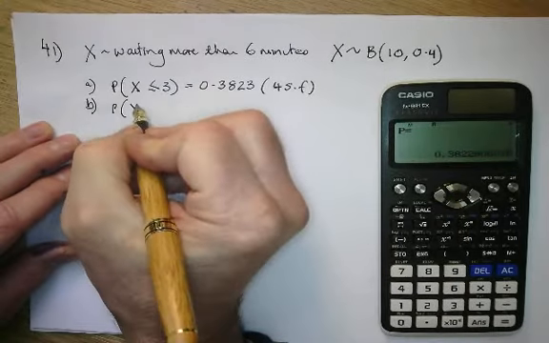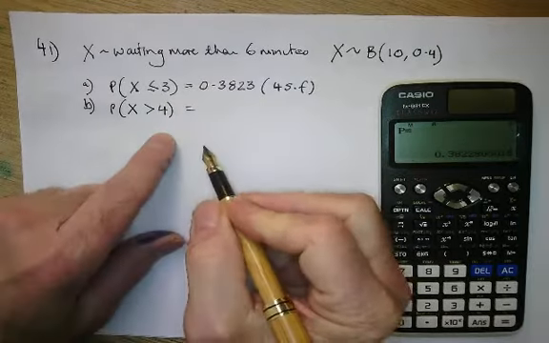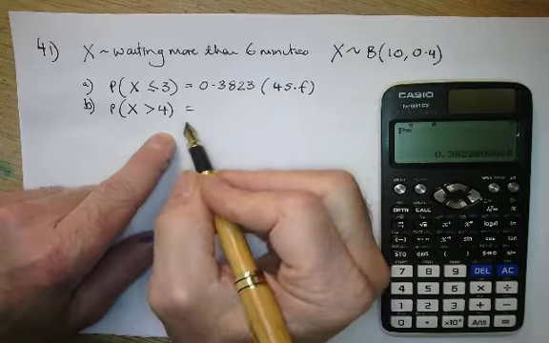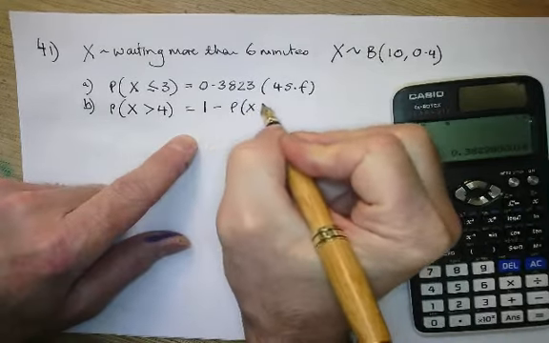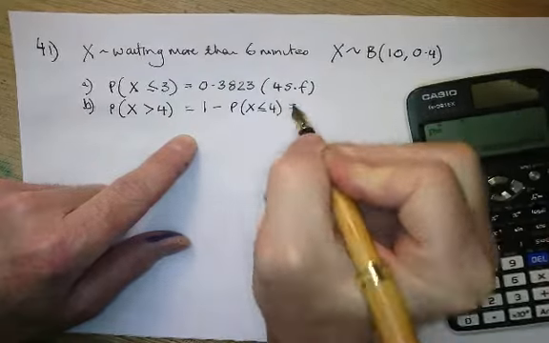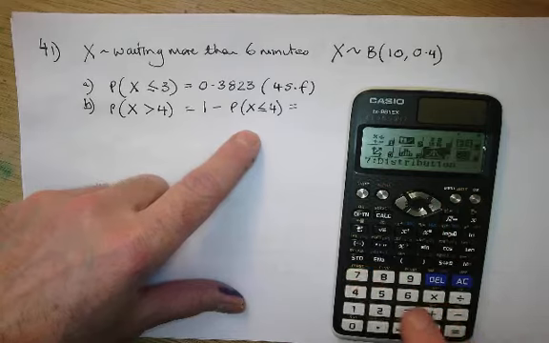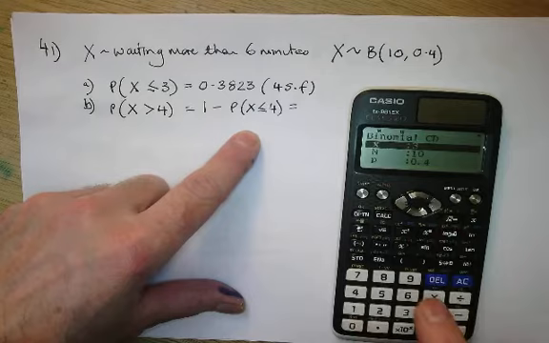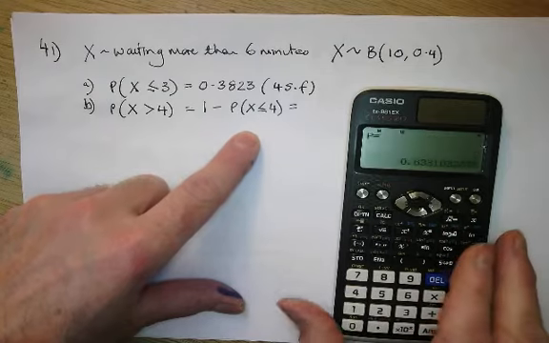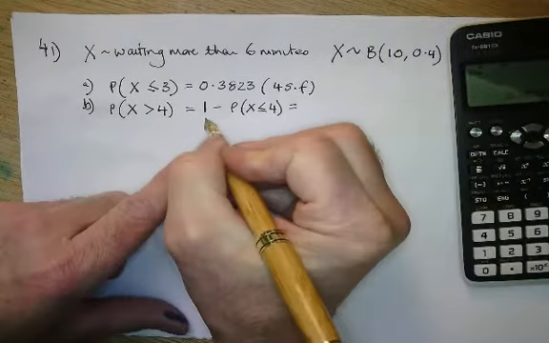More than 4, right, okay. More than 4, so it indicates that it's going to be 4 or less, isn't it? So therefore 1 minus the probability that X is less than or equal to 4. So all I have to do is go onto my calculator here, the setup again, and the beauty of this, it will retain the information that I've got there, but now X is going to be 4. And that's 0.6331, but I have to do 1 minus that.